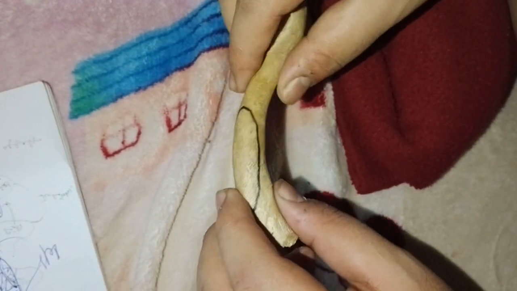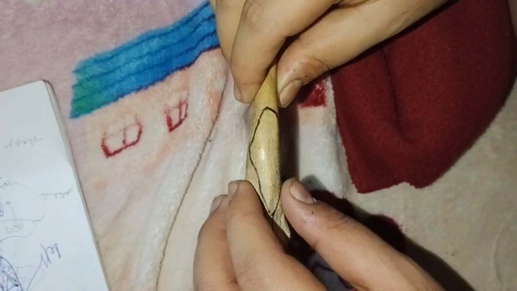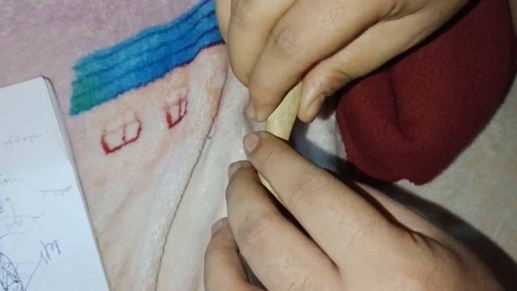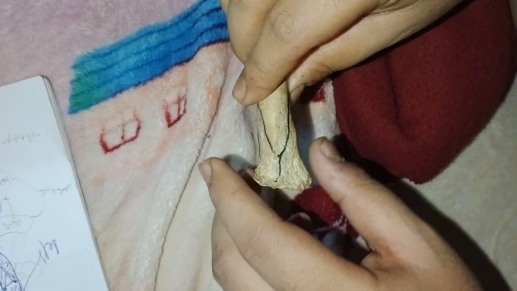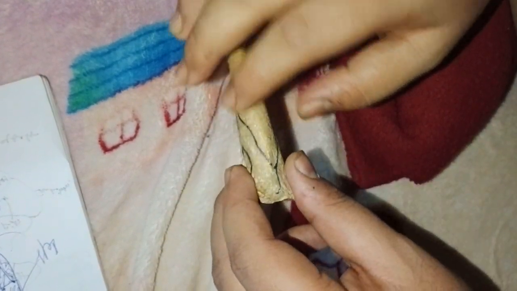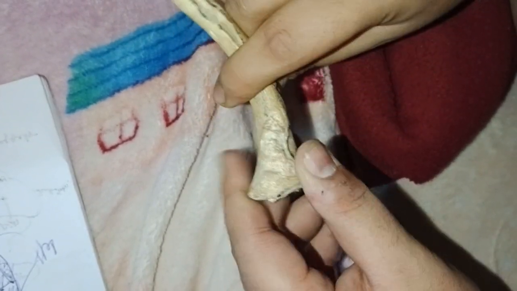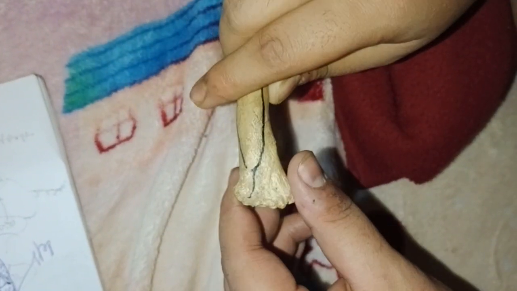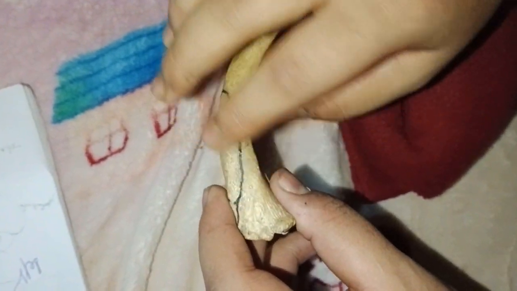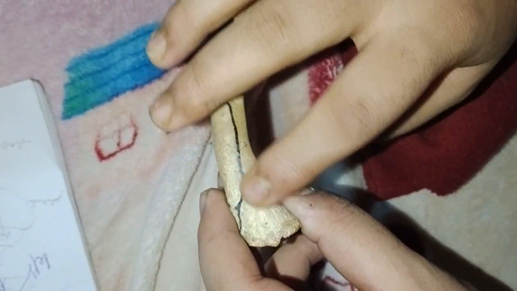Now, for the shaft, the medial two-third is rounded. It presents the following surfaces: this is the anterior surface, this is the superior surface, this is the posterior surface, and this is the inferior surface. Now, in the superior surface, there is attachment of the sternocleidomastoid muscle.